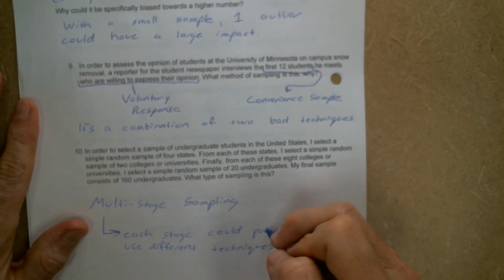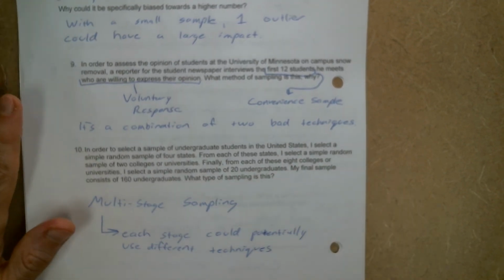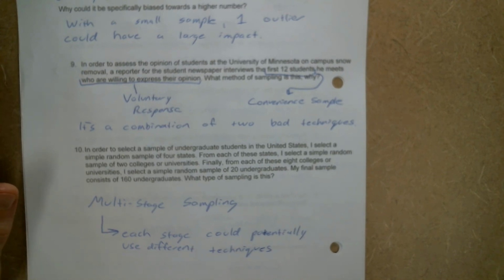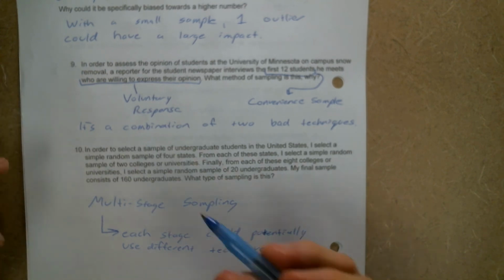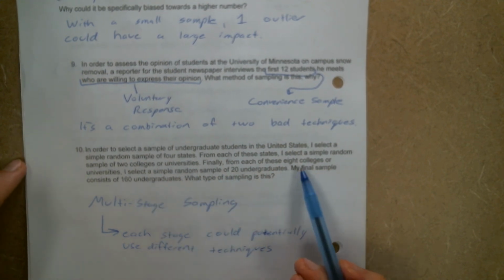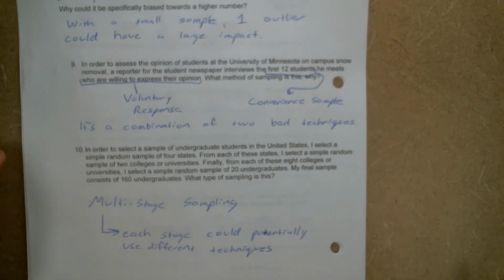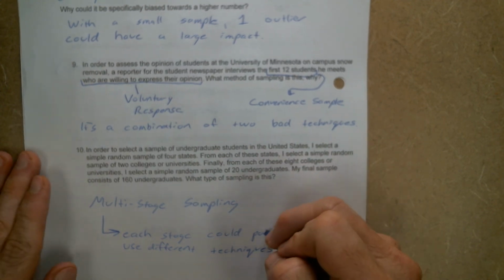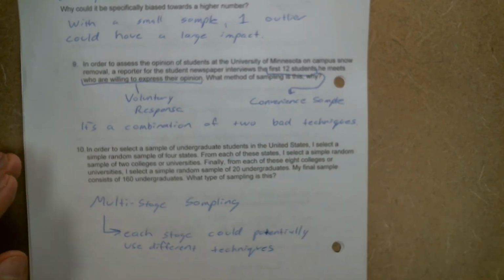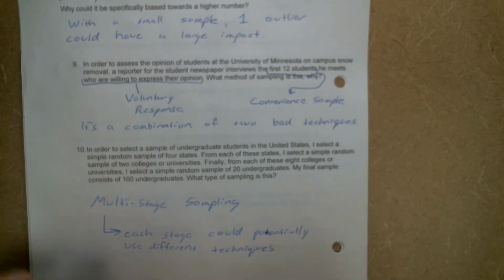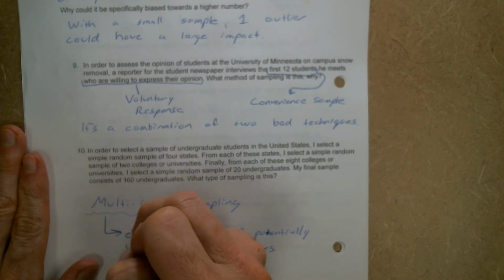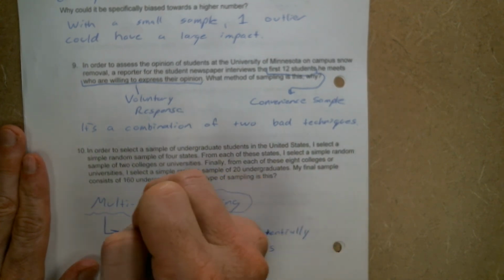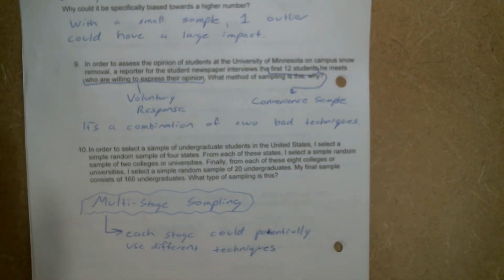All right, so I could have started with the SRS, and then when I got down to the college level, I could have said, oh, I want graduates and undergraduates, and then move to stratified. Or I could have set up clusters inside of the universities. But basically, it's this idea that you're sampling across different stages to narrow down what you're going to look for. All right, so this is a new term that we haven't talked about yet, but it's basically called multi-stage sampling. And each stage could potentially use different techniques.